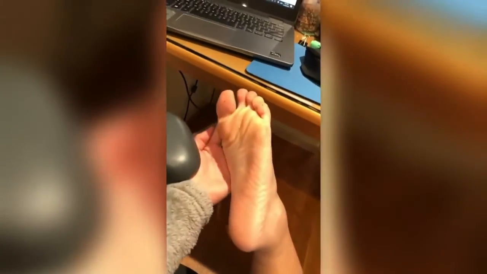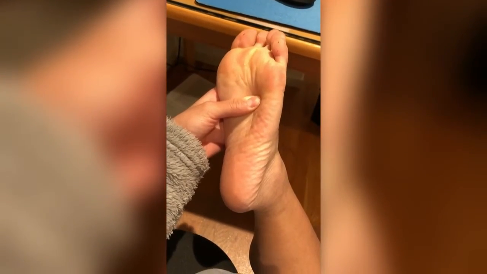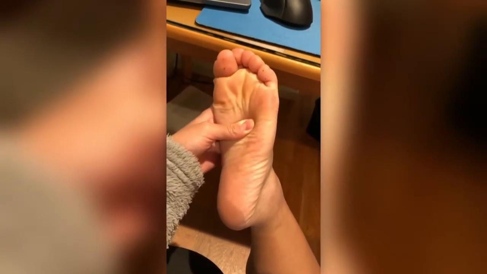The flexor digitorum longus, its origin is the posterior surface of the tibia, 3/4 of the way up, so somewhere like right there. And then its insertion is the distal phalanx and DIP area, and its action is toe flexion. It's just through toes 2 through 5, so just these ones, not the big toe. And it also assists with plantar flexion, so push down.